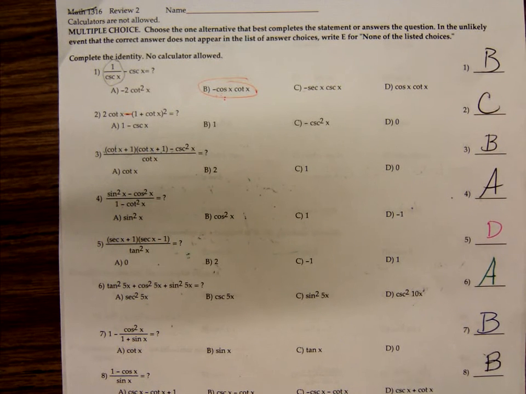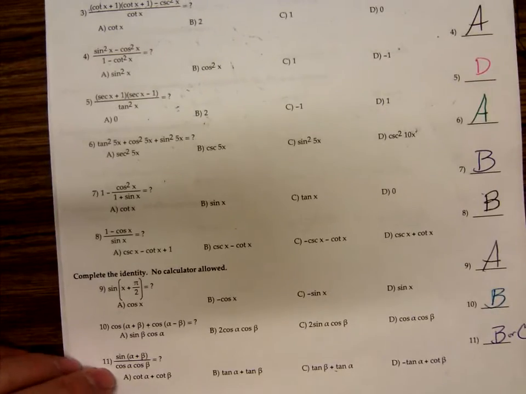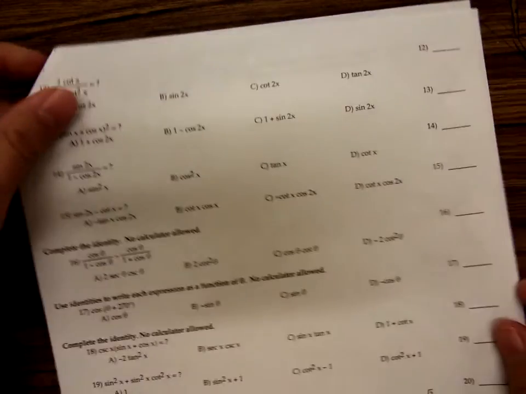This is Mr. Precella, continuing to work on a review sheet for the second test in my face-to-face trigonometry class. Again, this is my face-to-face, not my online trigonometry class. And we've gotten down through problem 11 in the first part. So I'm going to flip on over.